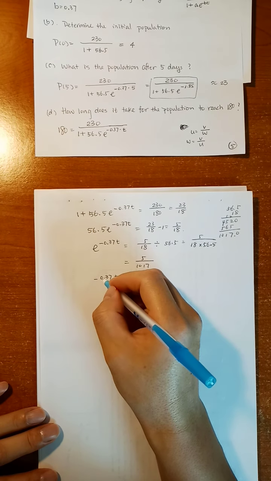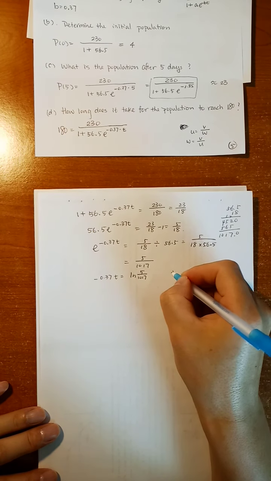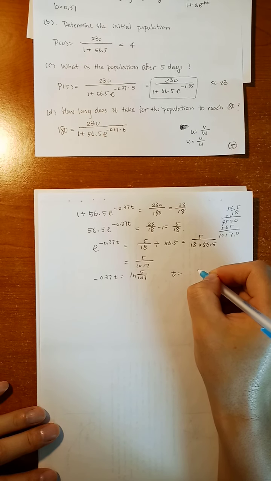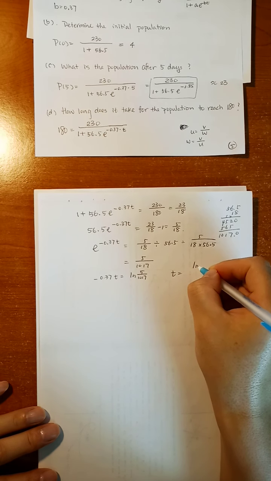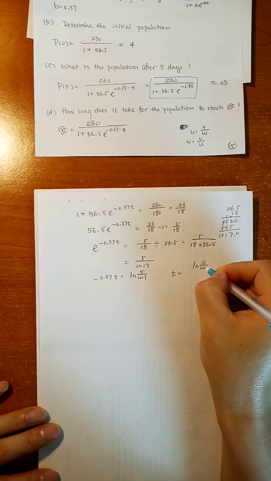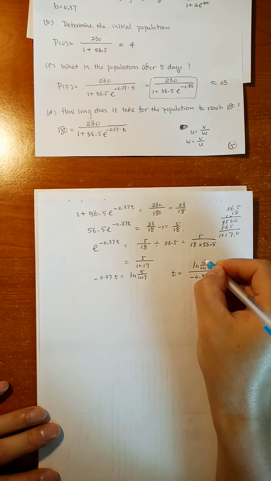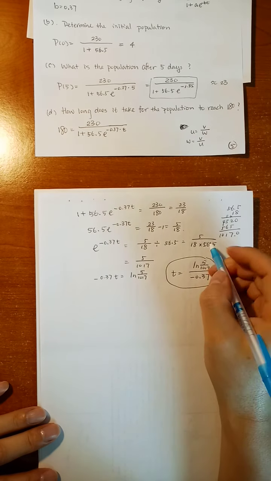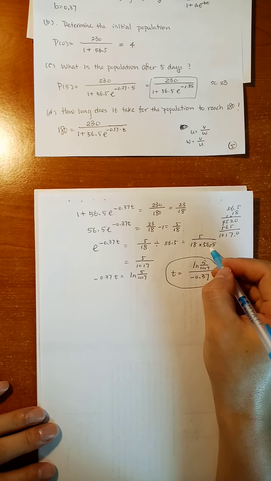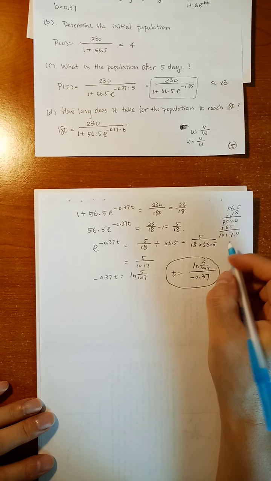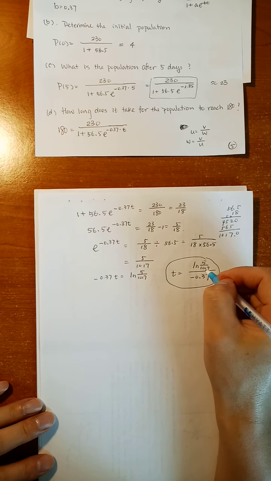And divide by negative 0.7. And that's it. Actually, you don't have to really compute 18 times 56.5. You just copy it here. It's also okay.